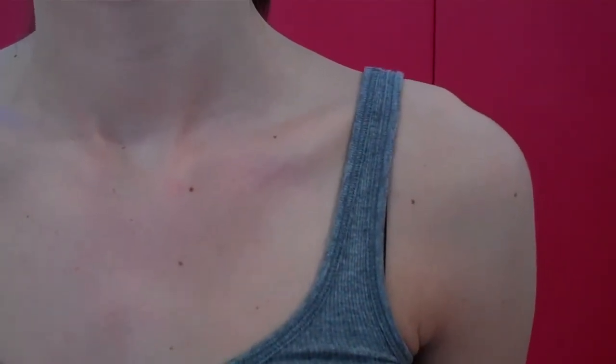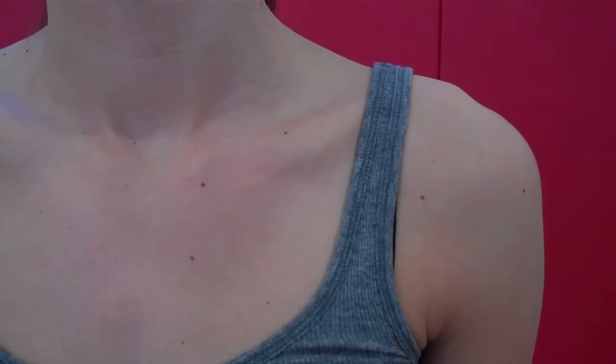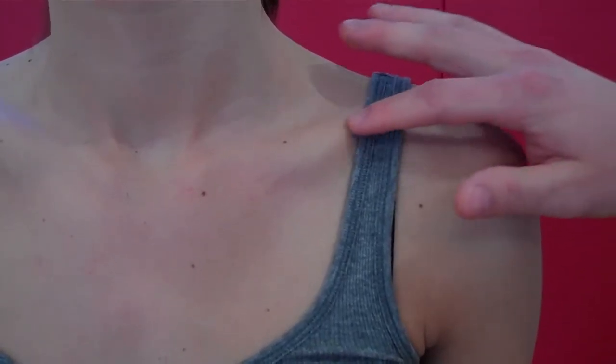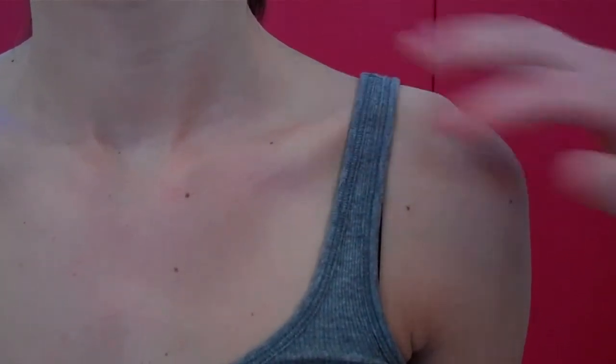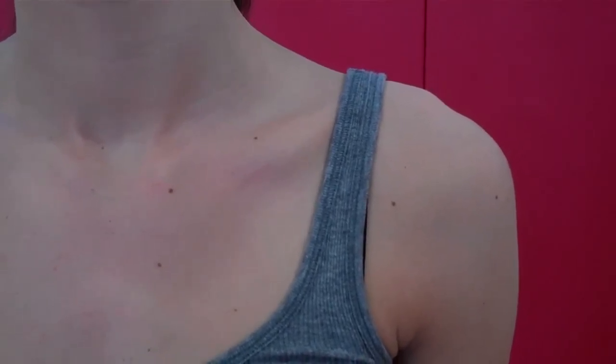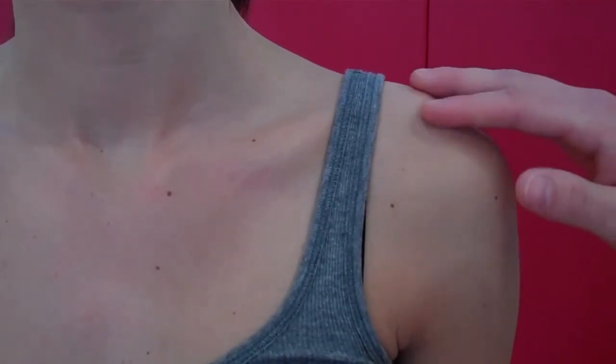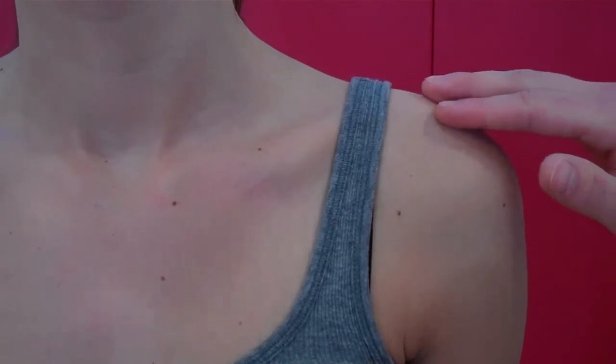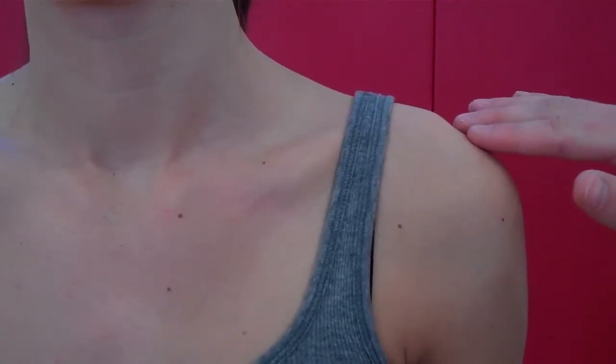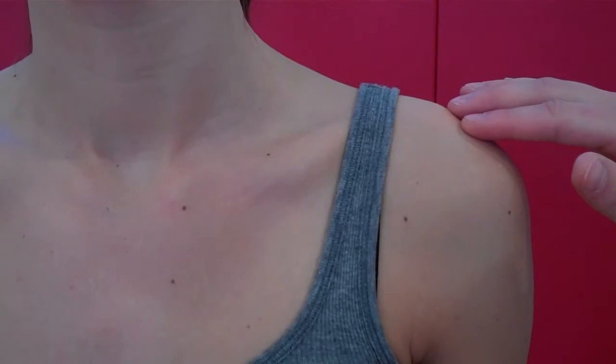First, we're going to start out anteriorly for the part of the shoulder where you have the clavicle, also known as the collarbone, which leads up to the acromion bone, which is the flat part of the surface of the shoulder. Where the clavicle meets the acromion on the top of the shoulder, it is known as the AC joint.